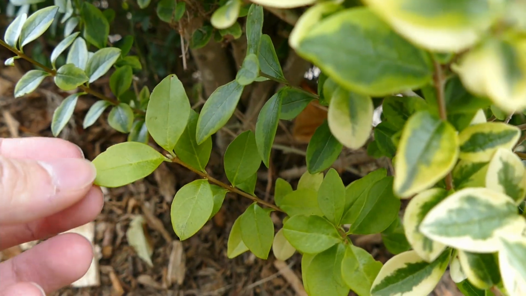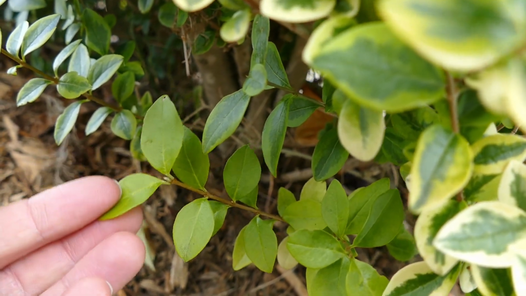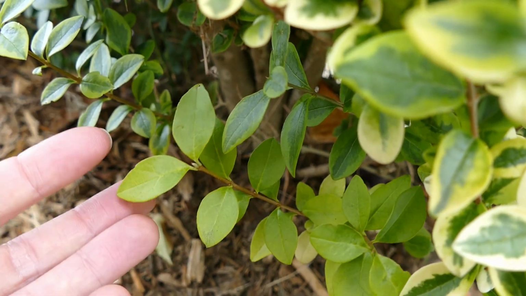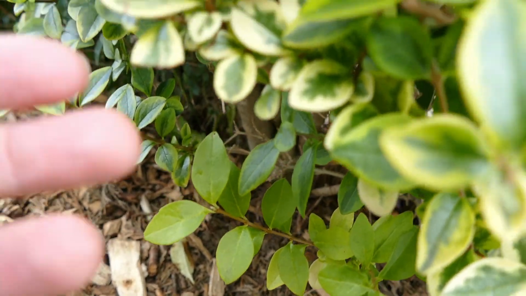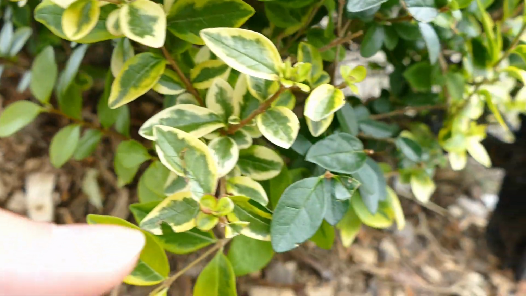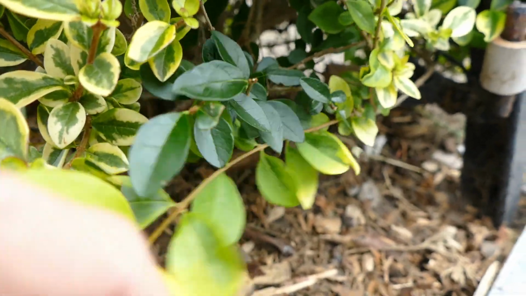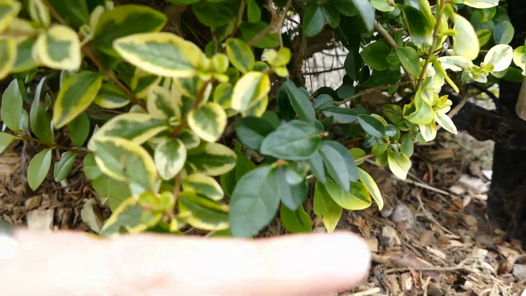So these do actually have the variegation, but because of the low light levels, these have actually lost most of that variegation. It's not obvious. When the light levels increase, it should look more like this again. And you can see here, this is one that has reverted. It's got that dark green. So this one does need to be removed.